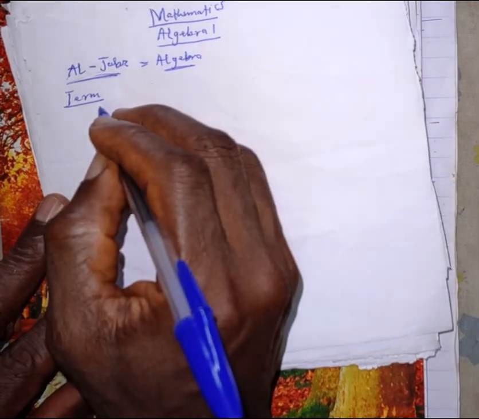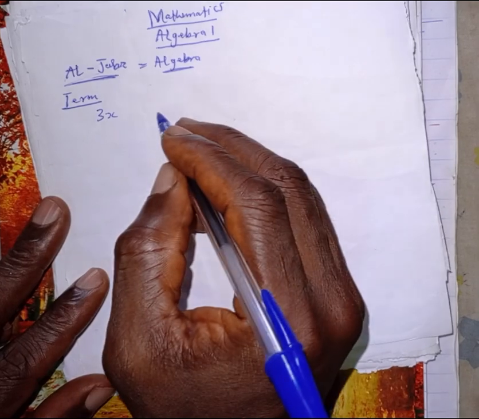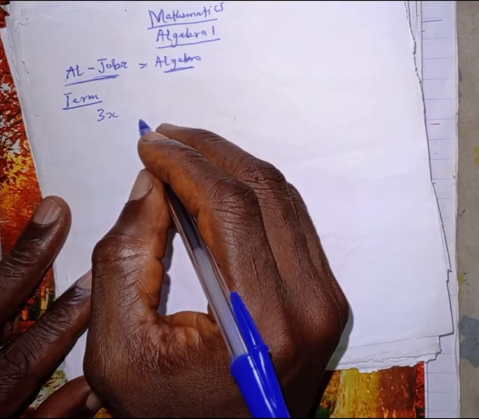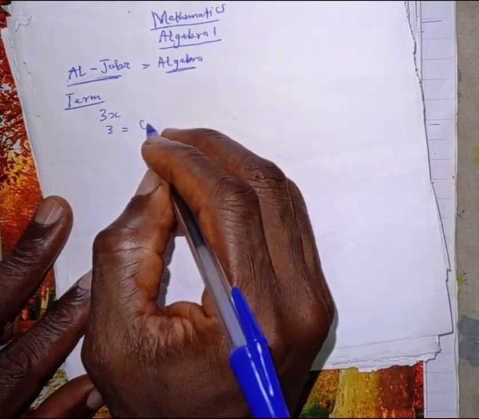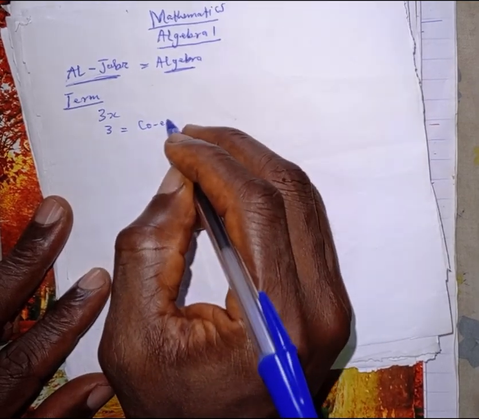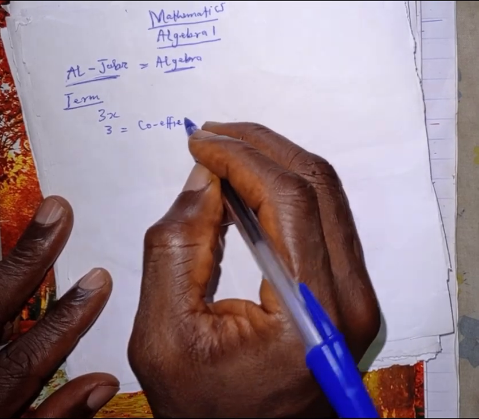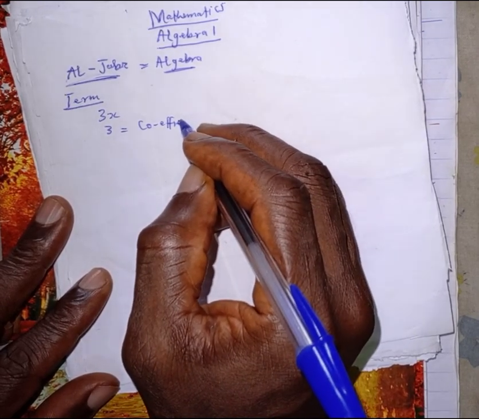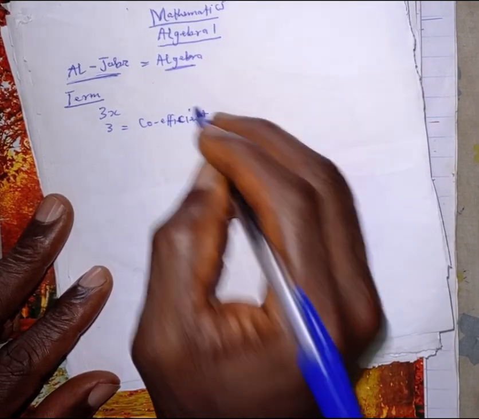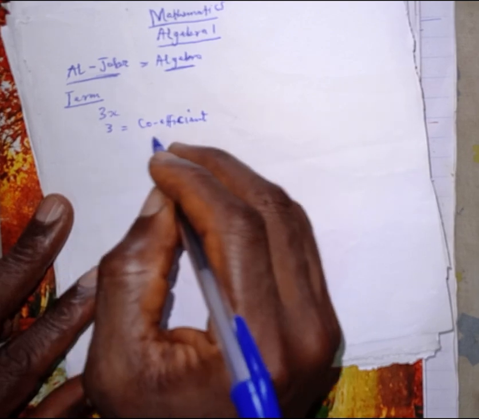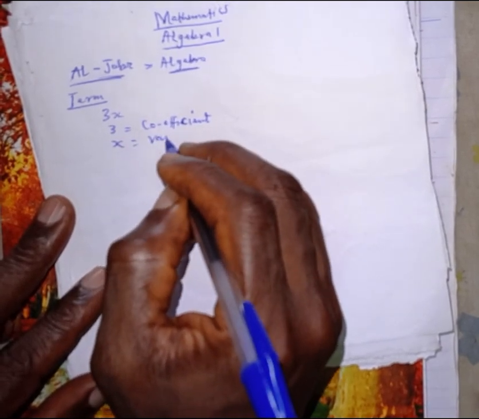Let's take the term 3x. 3x is an algebraic term. 3 here is a coefficient, and x is a variable.